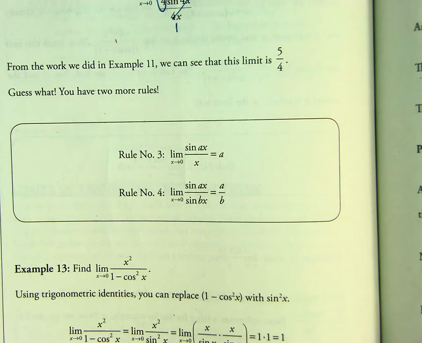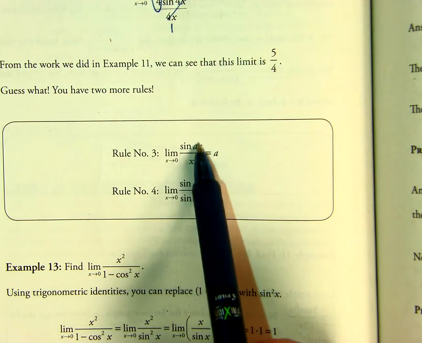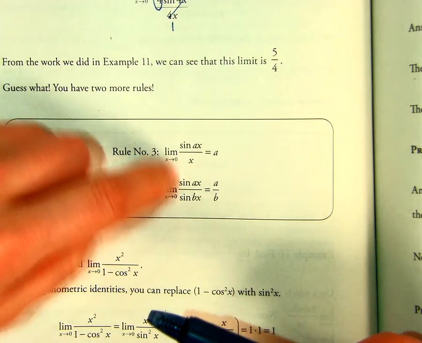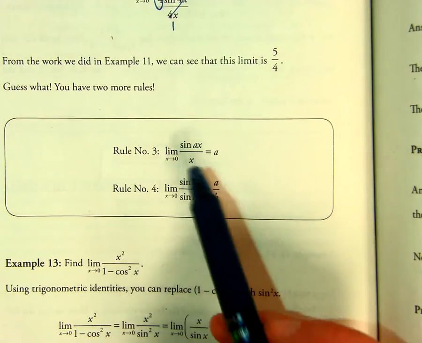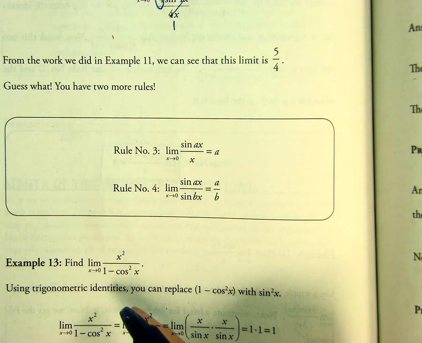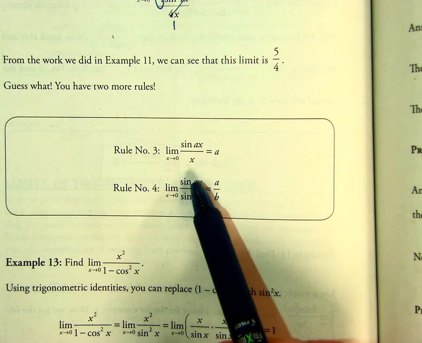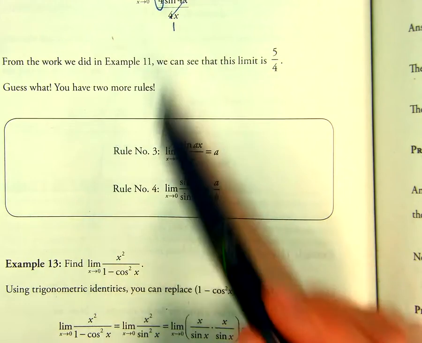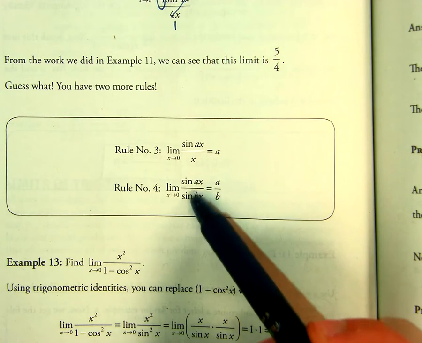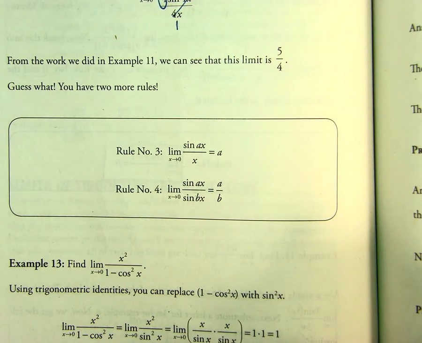Okay, we have 2 more rules, 3 and 4. So let's say we have a number here, and we don't have it here, okay? If we multiply, like in the very first example we did with trig, we had 3x and x, right? Well, notice that the answer ended up being 3. It was just the coefficient here. Whereas if you have sine of ax and sine of bx, we can do the longer method, or we can just remember that when it's sine and sine, whatever the coefficients are of the x terms, that's going to be our answer for the limit when x approaches 0.